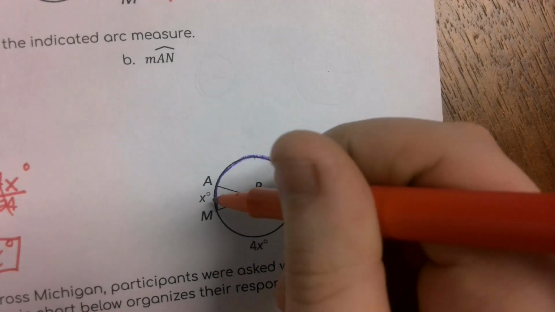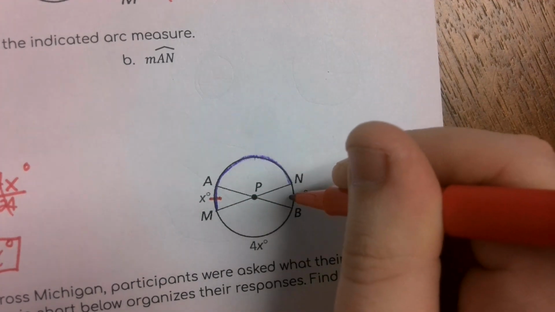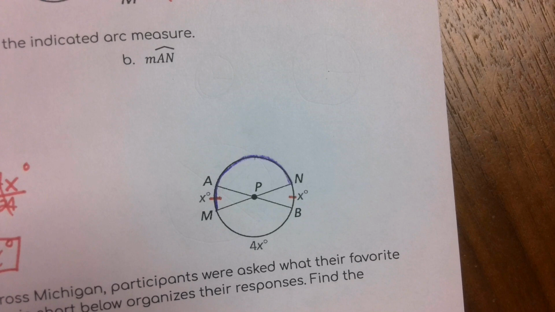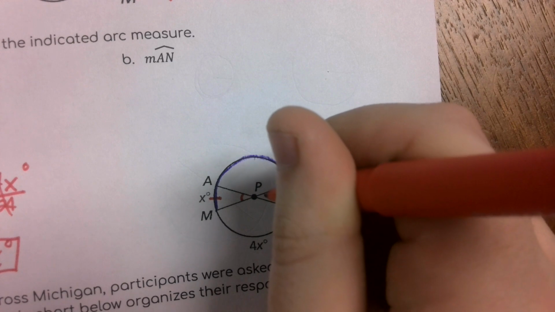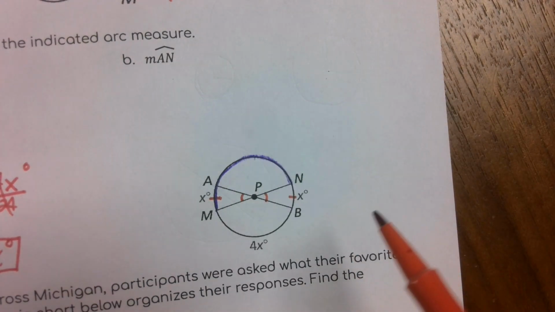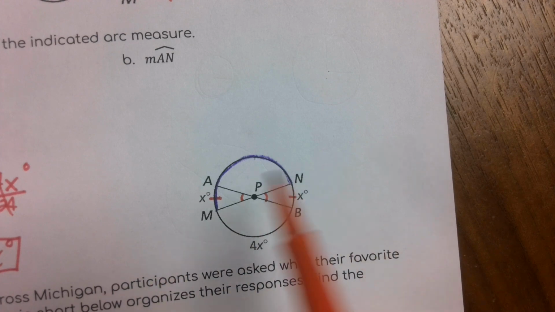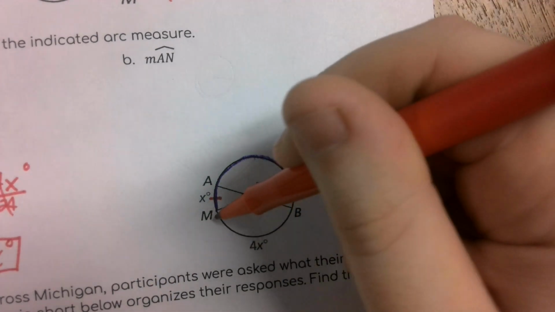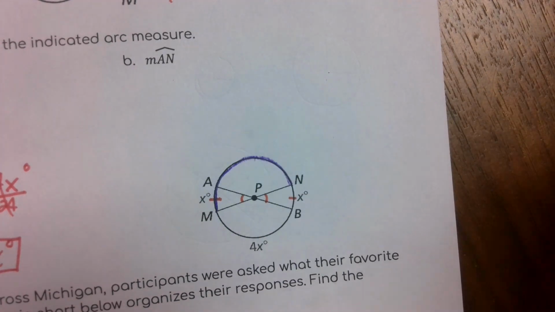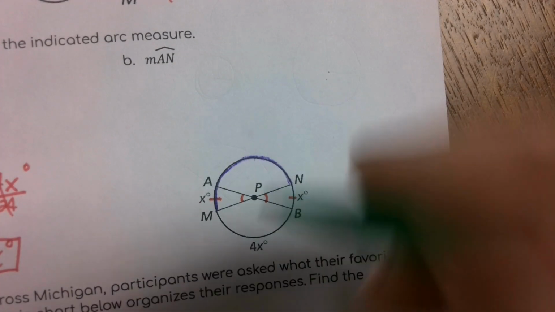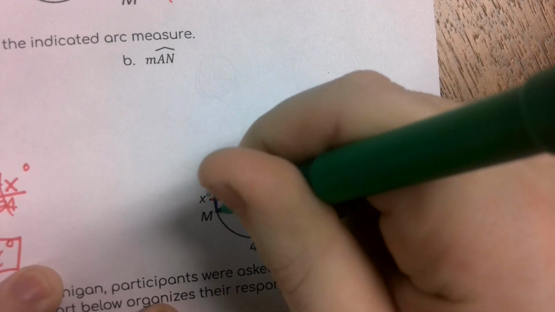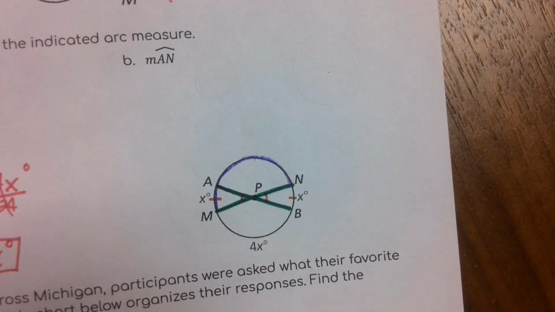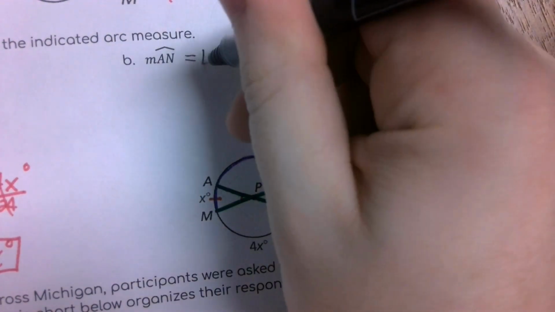The fact that AM is x degrees and NB is x degrees means those two arcs are congruent, right? Well, anytime that two arcs are congruent, their central angles are also congruent. Wait a second, if we have two congruent angles, and these are two lines that cut through them, doesn't that automatically make these vertical angles? Because these are vertical angles, we know for a fact that these are diameters. MAN is 180 degrees. We just have to solve for x.